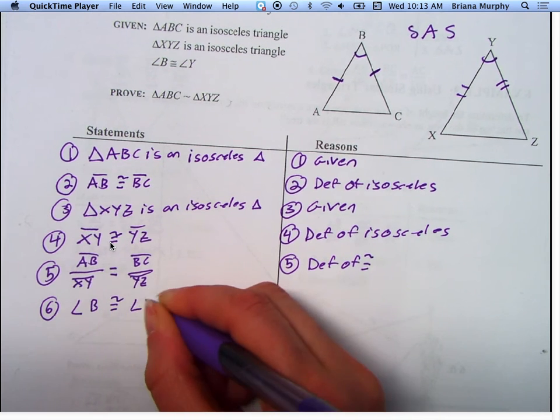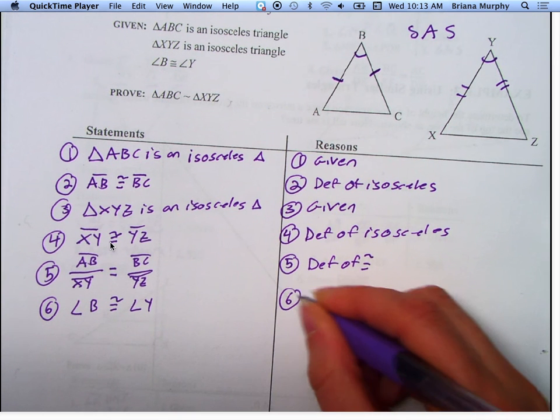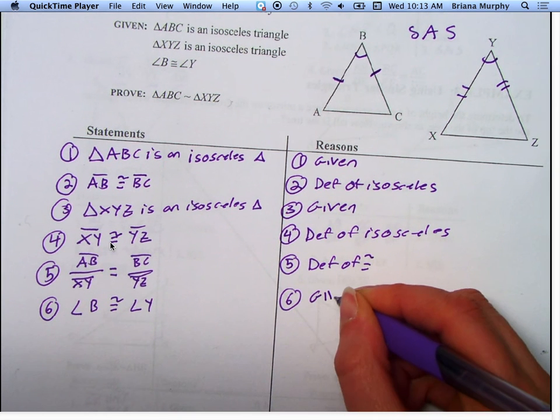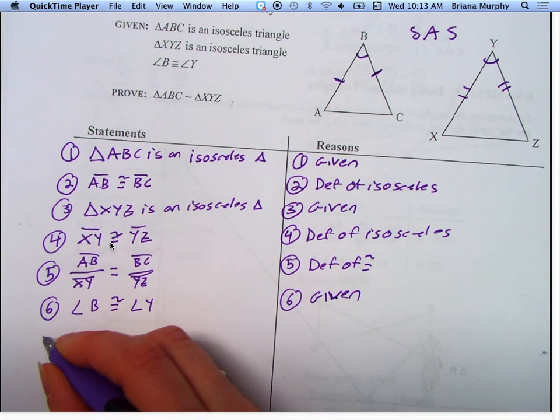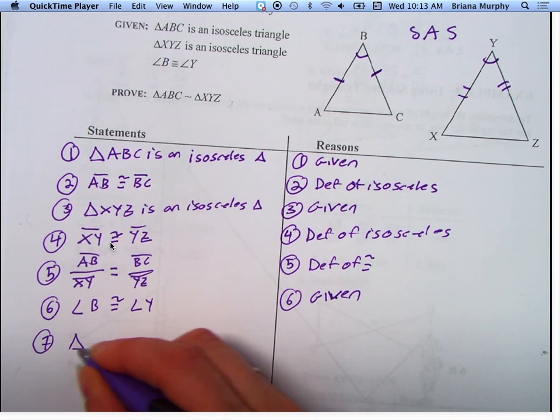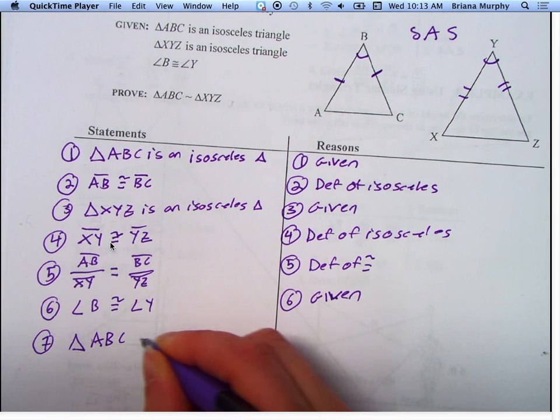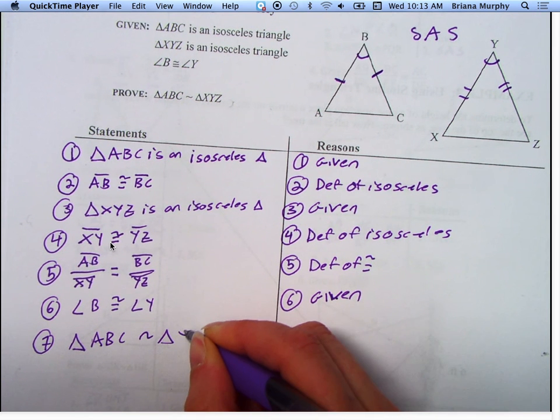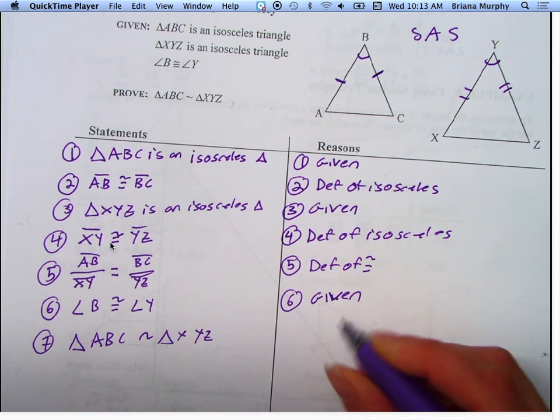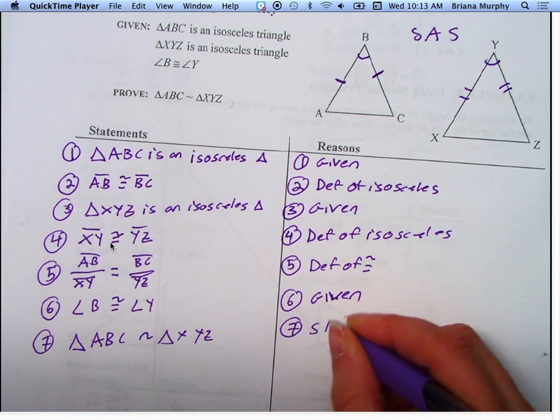Now, step 6 is where I'm going to take my other given. Angle B is congruent to angle Y. That's given. And then I can finally use my last step, that the triangles are similar by side, angle, side. Okay?